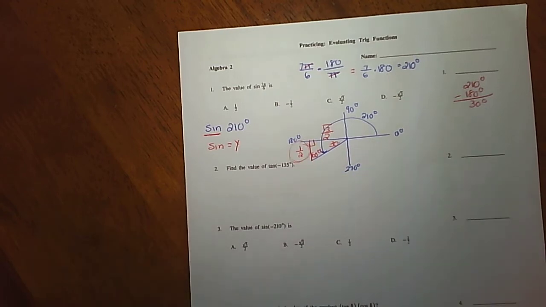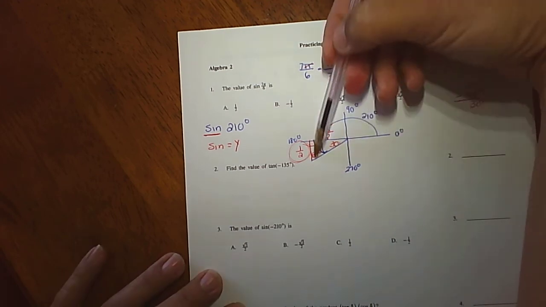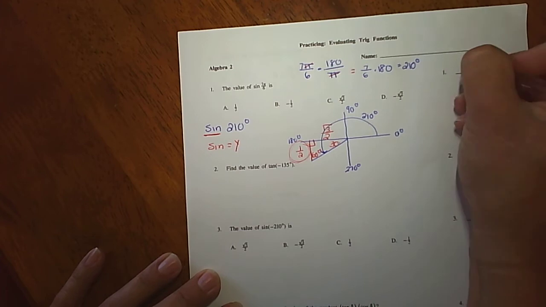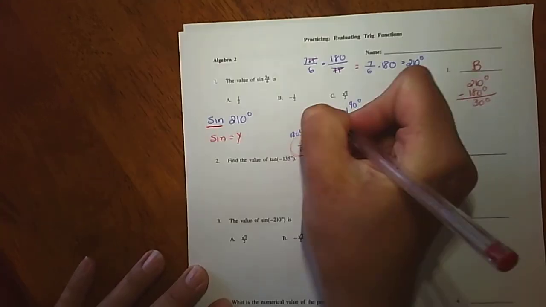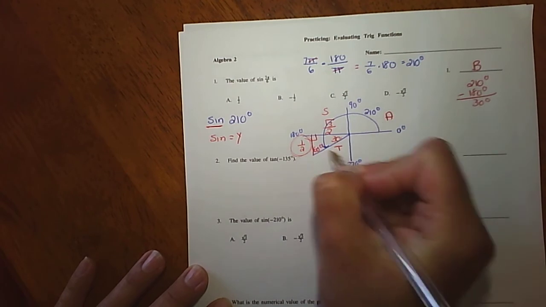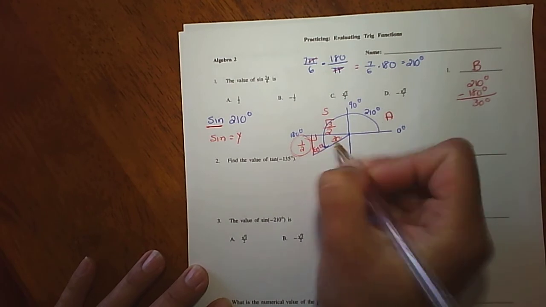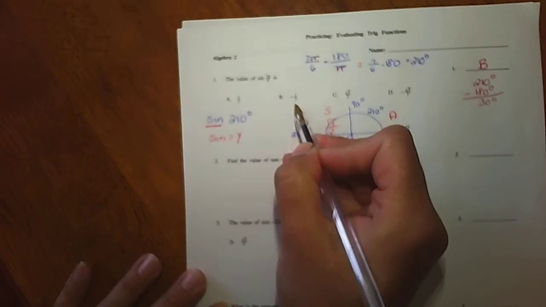Now you just have to decide if it's positive 1/2 or negative 1/2. There are two ways of doing it. You could say you're going down, so down would be negative. Or you can use ASTC. T is the tangent quadrant, and we're doing sine, so that's the other reason why it's negative.